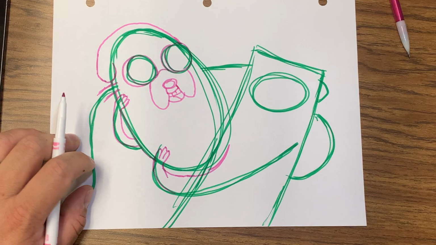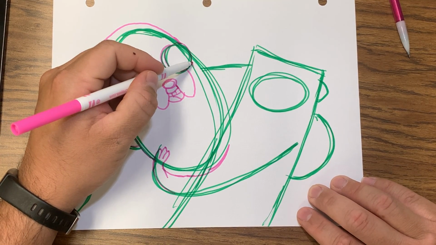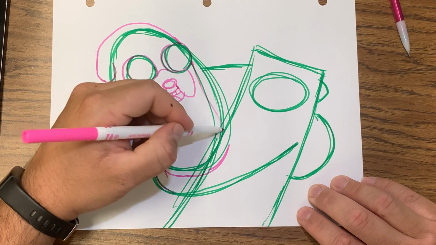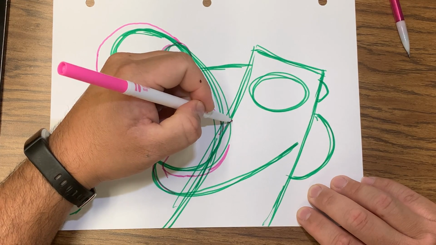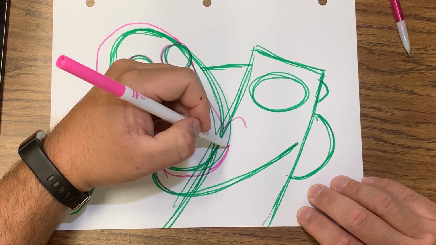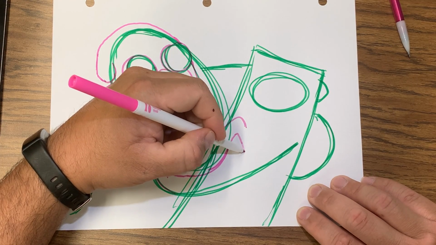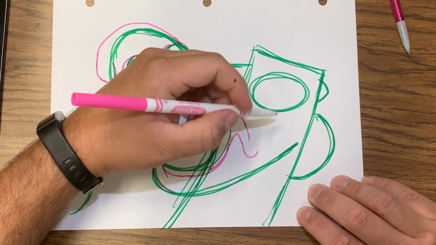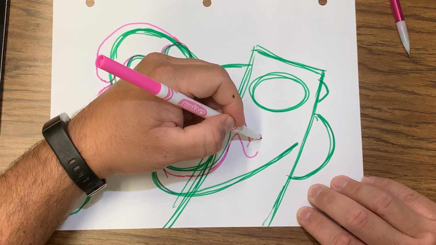So what I'm drawing here with this pink marker, I'm kind of going in and seeing how I would clean up my sketch lines. Like I said, if you see something that, as you're drawing, doesn't fit into your sketch, those sketch lines are not final. So you can switch them up and put them into place.